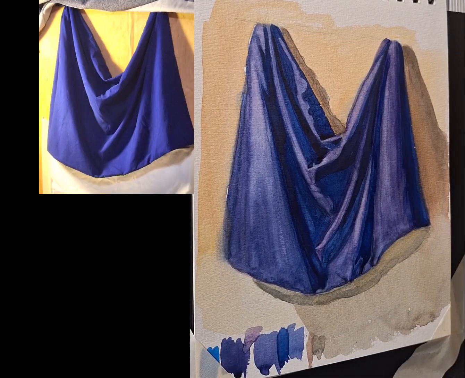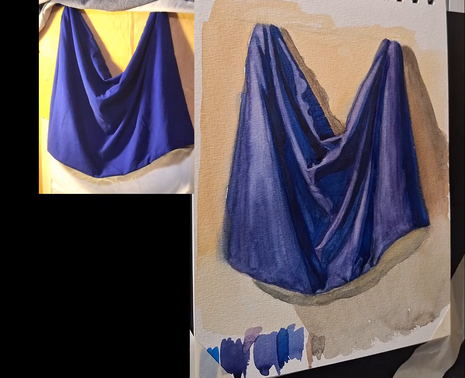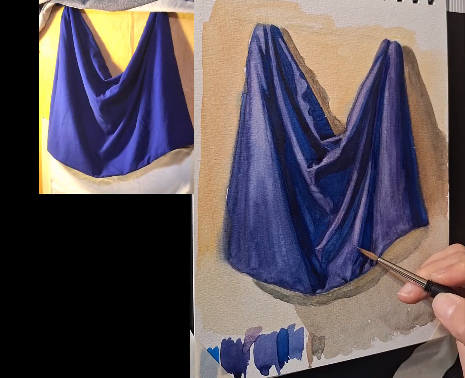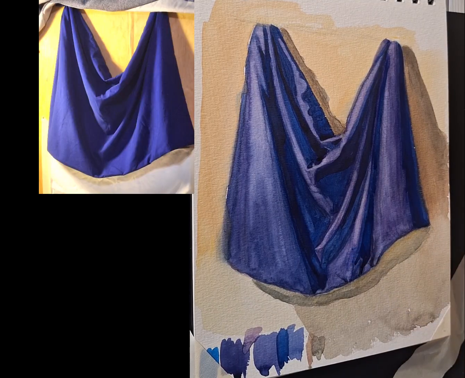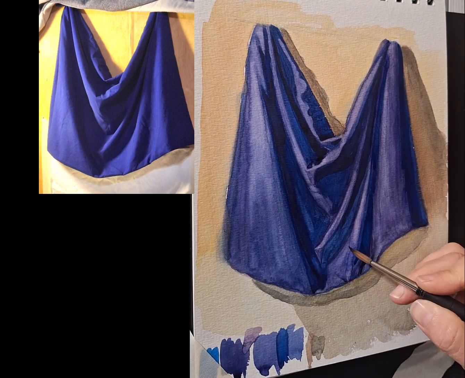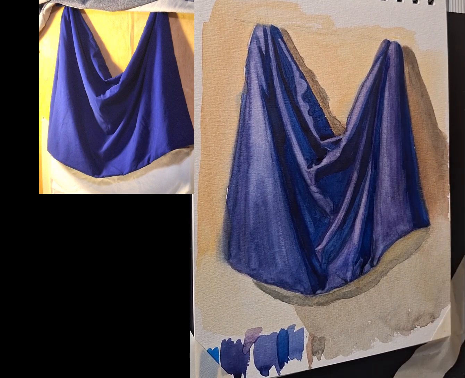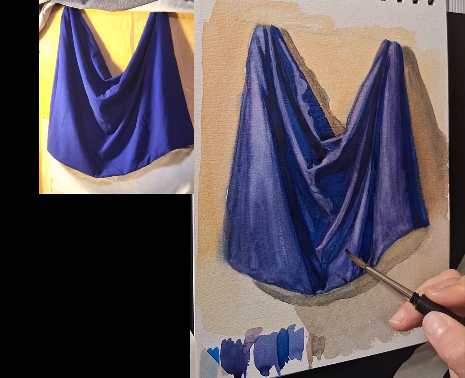This is not as strong, not as bright, not in the full light. Okay, this one, I see how it combines just somewhat with this light here. So let's give it just a little more continuity, but not so much that it's competing with the brightest light.